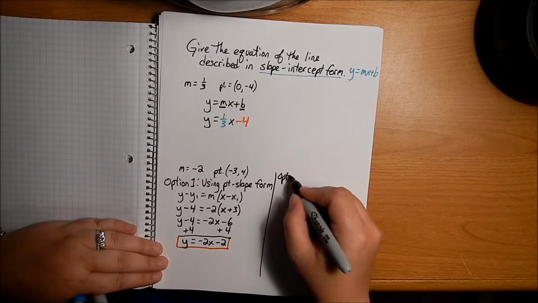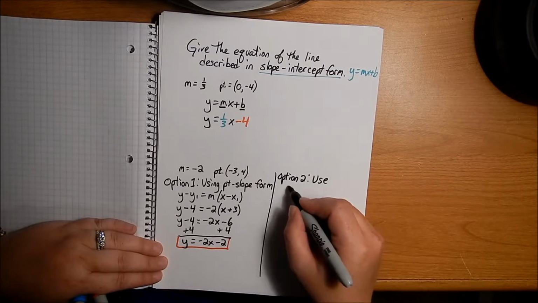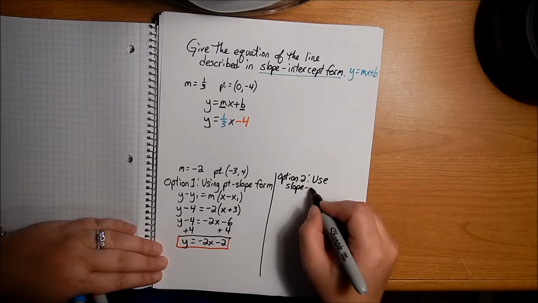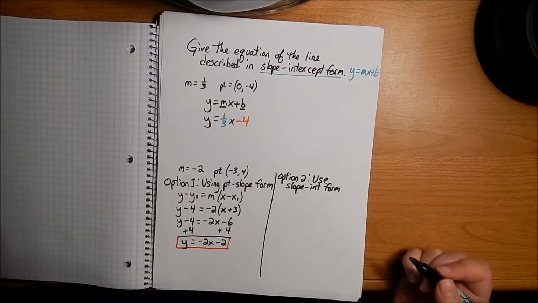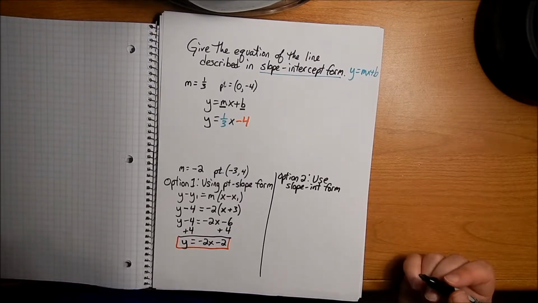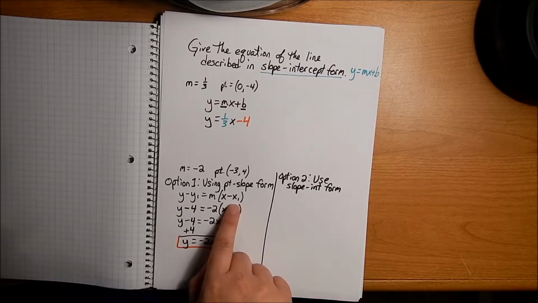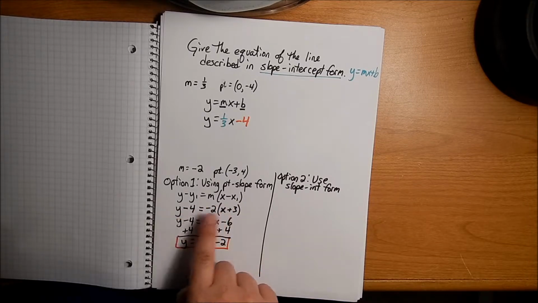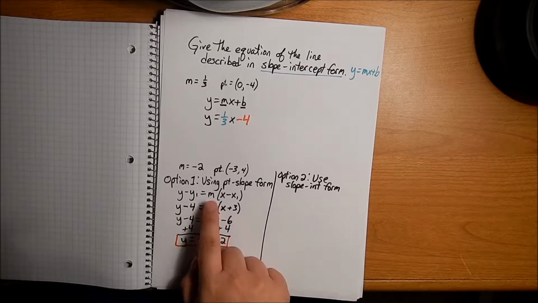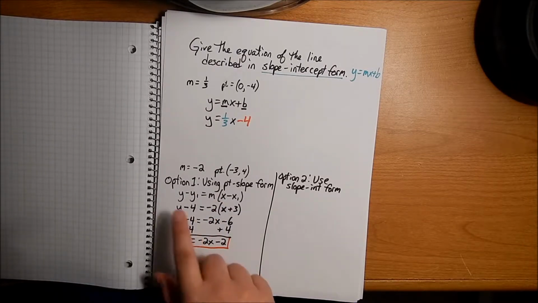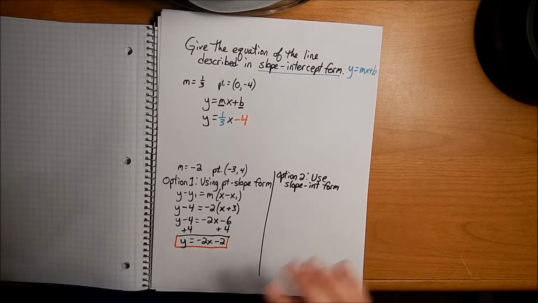So option 2, use slope-intercept form. This is better if you're taking a quiz or a test, and you totally blank on what point-slope form is. Because almost everyone remembers y equals mx plus b, but this one's a little bit trickier. There's a few more things. You might be thinking, is it plus? I can't remember what goes where. But kids always remember y equals mx plus b. So, I like this option better because I think it's easier. You just plug the pieces in, but if you don't know this formula, it's not going to help you very much. So, anyway, let's go using slope-intercept form.